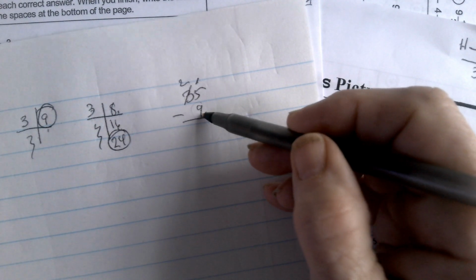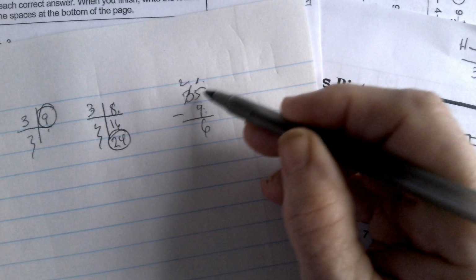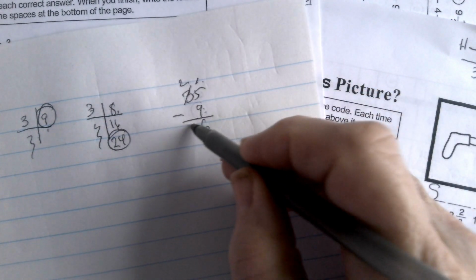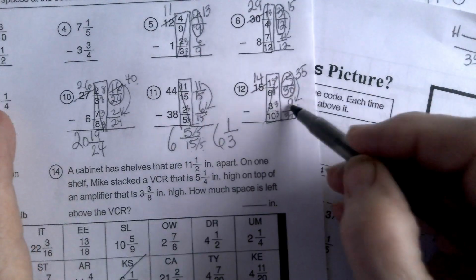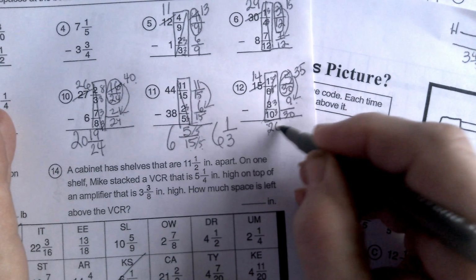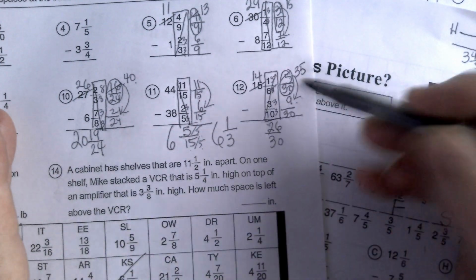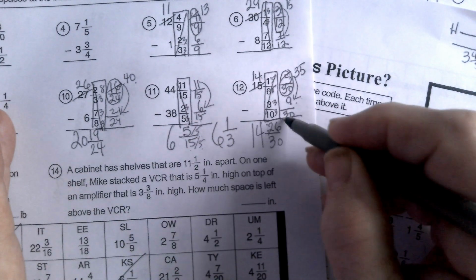That's going to be 9 to 10 is 1 plus 5 is 6. And then 2 minus that is 26. So this is going to be here. And I'm scooting it over here because I'm probably going to have to reduce 26 over 30. And I've got 14 minus nothing is 14.